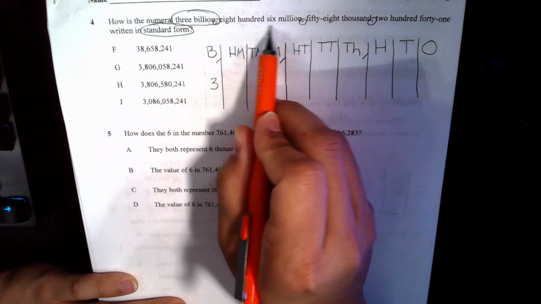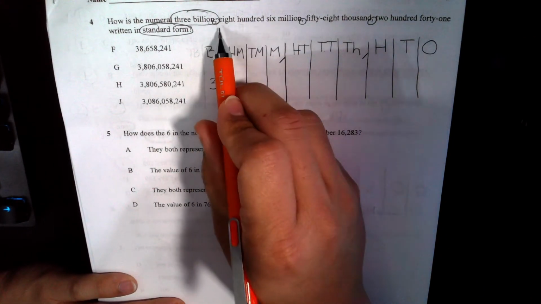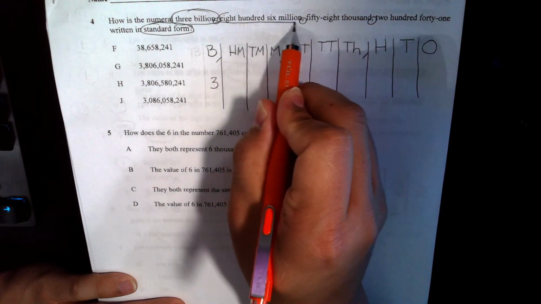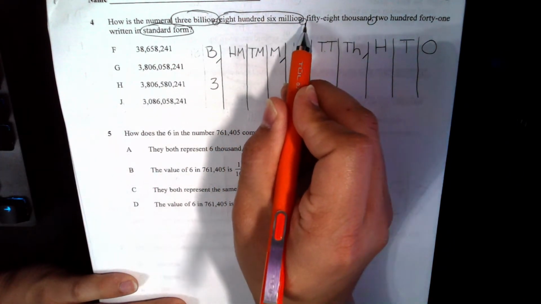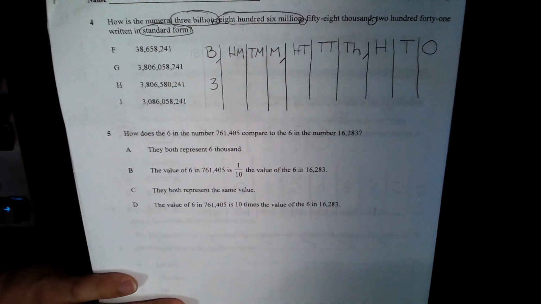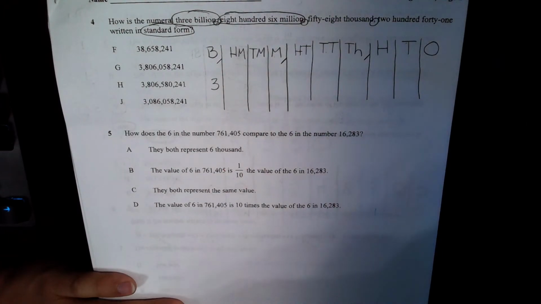Okay, next I'm going to check the chunk that comes right afterward. Who can read what it says here for me? We had 3 billion. What does that next chunk say between those next 2 commas? Nakai? 806 million. Okay. So, Nakai, how would I write the number 806?